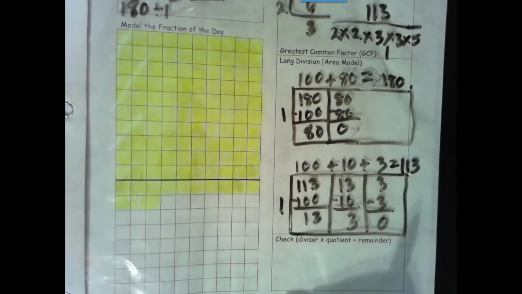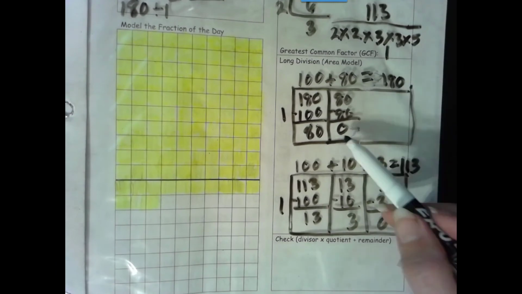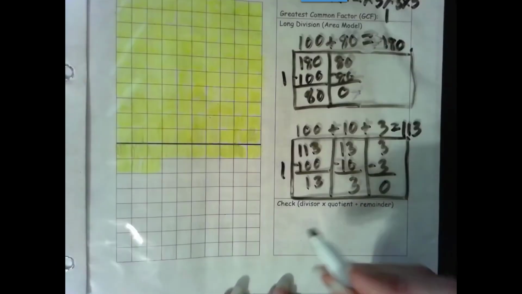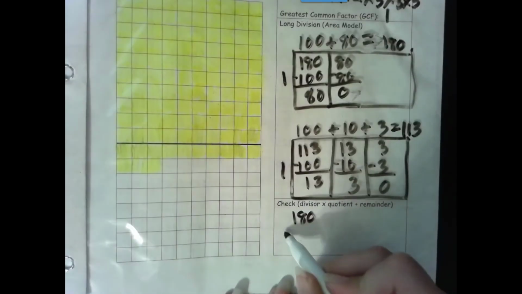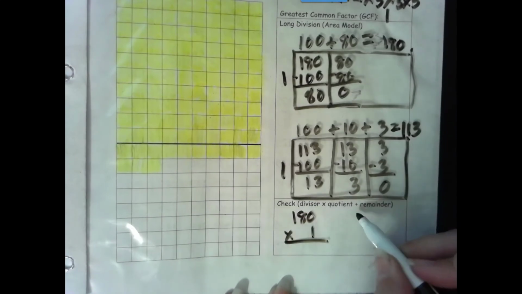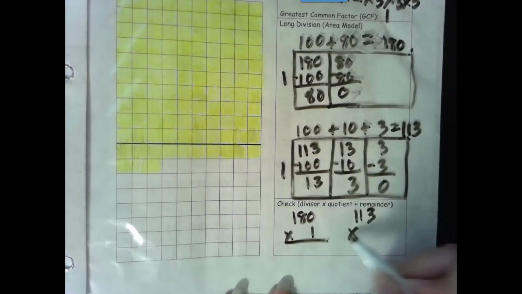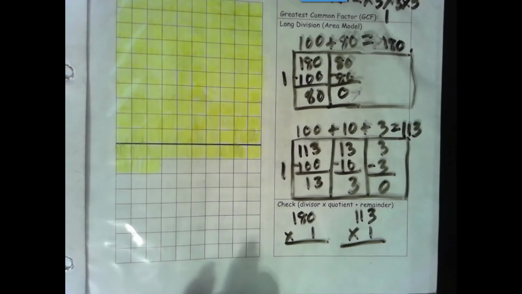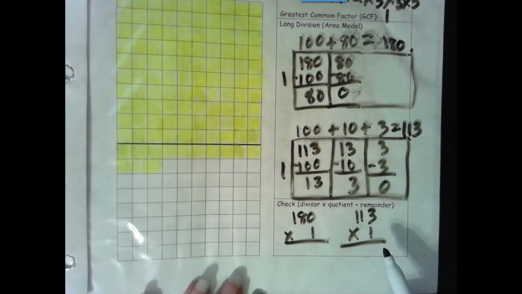Okay, now we still need to check divisor times quotient plus remainder. Since our remainder is 0 for both, and the identity property of addition says when you add 0 it stays the same, you don't need to add 0. But what I have here is the identity property of multiplication that says when you multiply by 1, it stays the same.